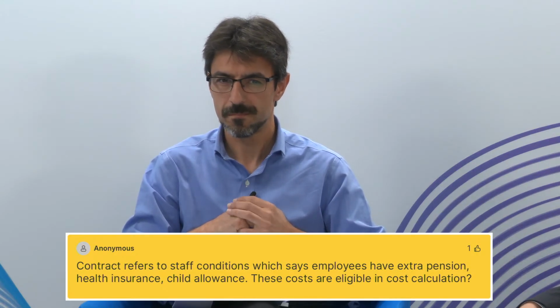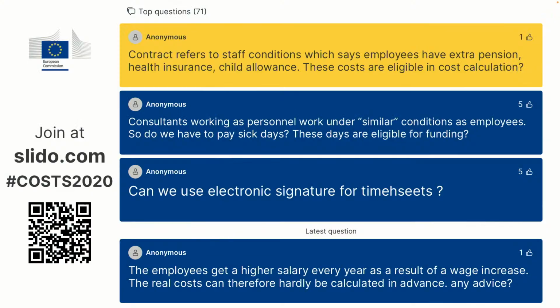Okay, the next one is, I think, the one starting with consultants. Consultants working as personnel work under similar conditions as employees. So do we have to pay sick leave? Are these days eligible for funding?